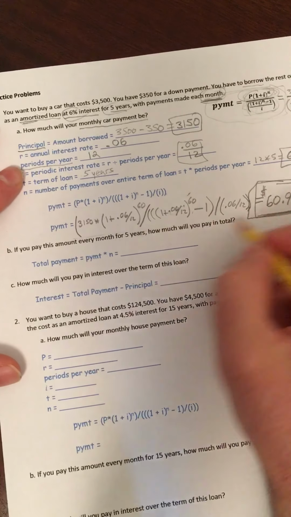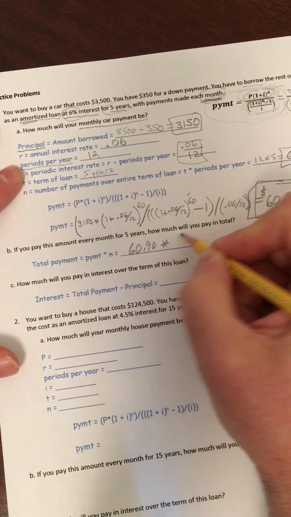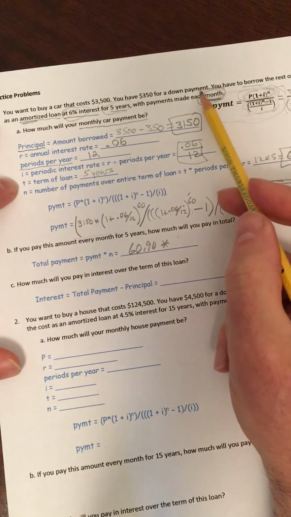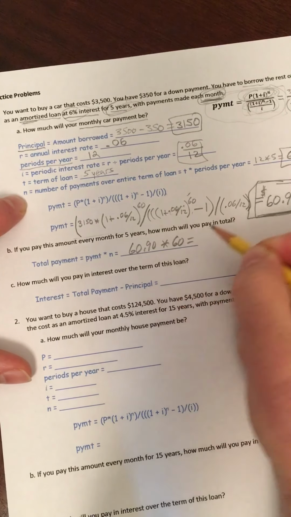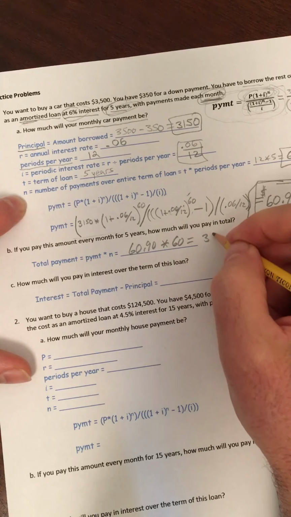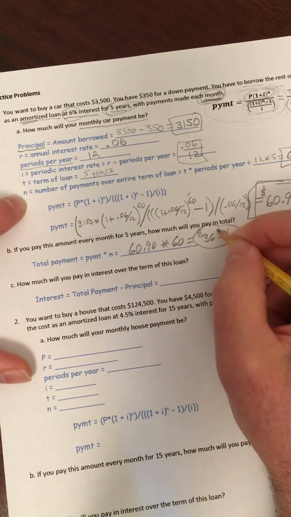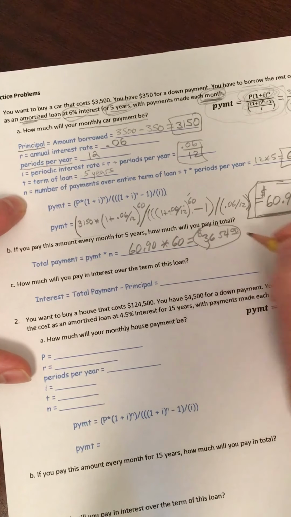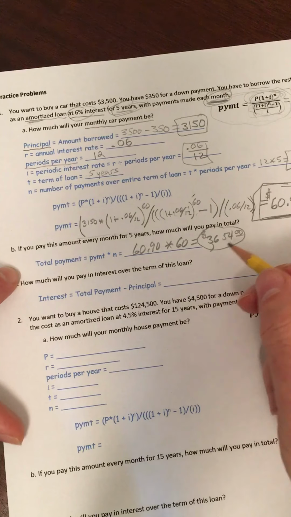So you take the monthly payment, $60.90, and you say I have to pay that 12 months a year for 5 years, right? This is just times my 60, my n, and you're going to end up paying $3,654. Okay, that's how much, and 0 cents. It comes out perfectly even. All right, so that's the total payment that you've made.